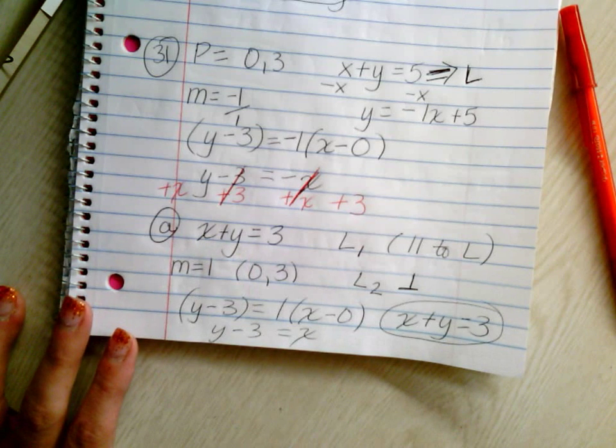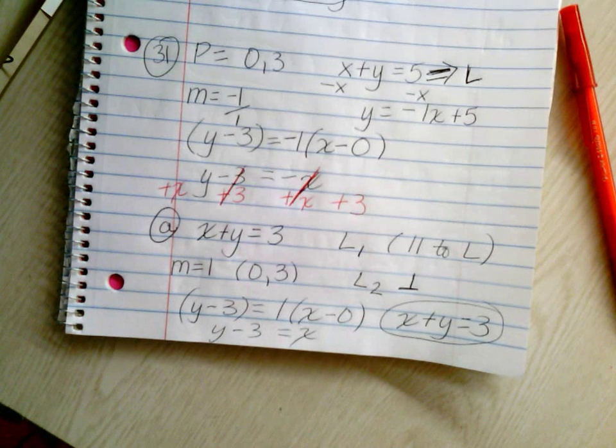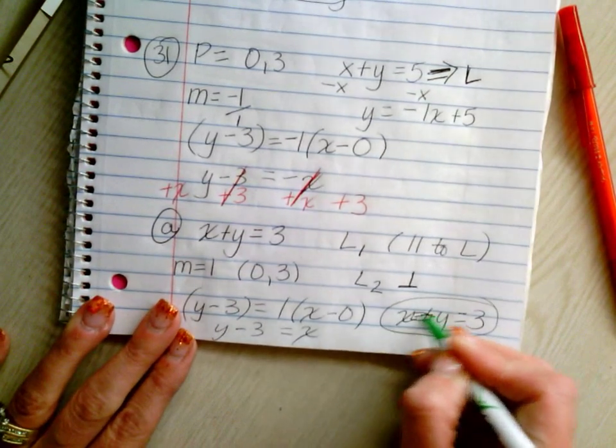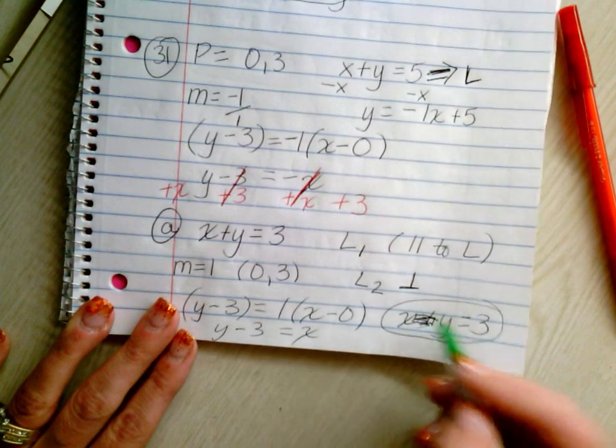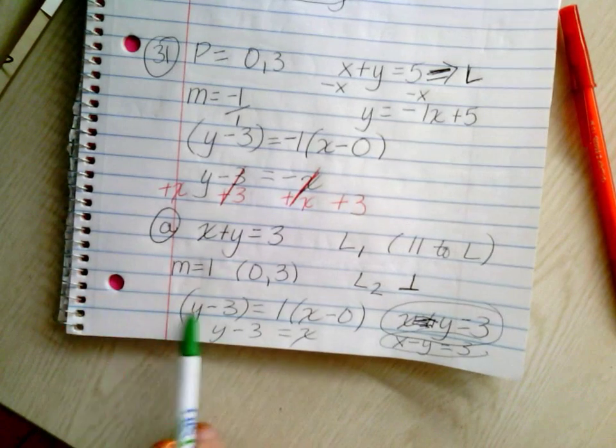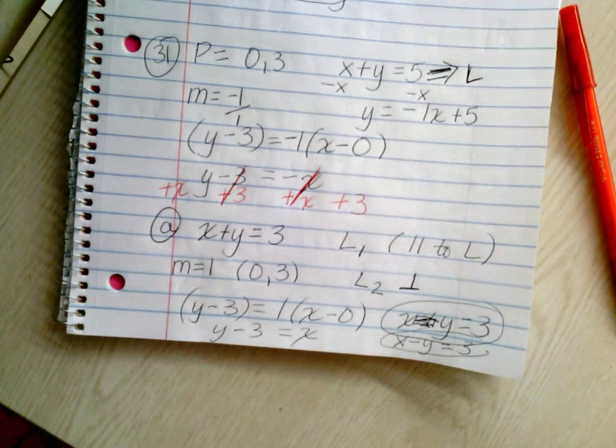That can't be possible. Here's what I get for rushing. Hold on. X minus y, you goof. I subtracted my y. X minus y equals 3. I'm rushing because I'm down to the last possible second. Subtract y and add 3. Okay?